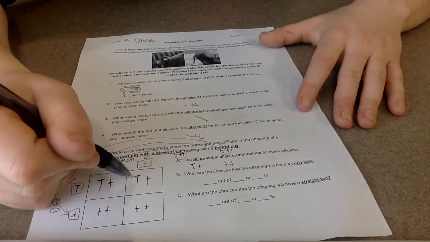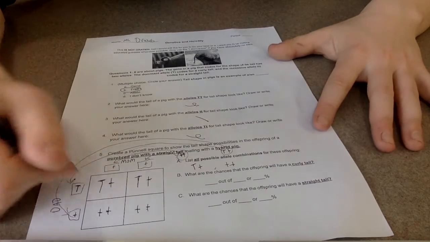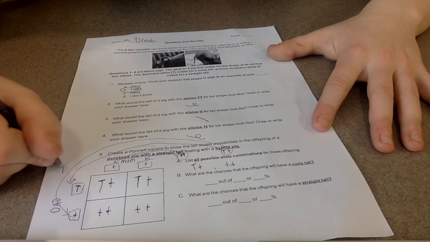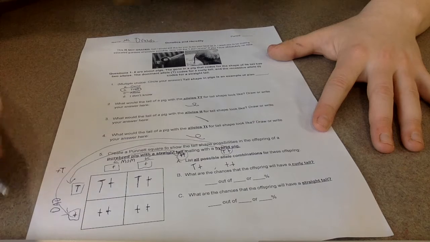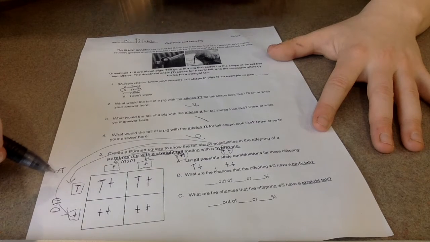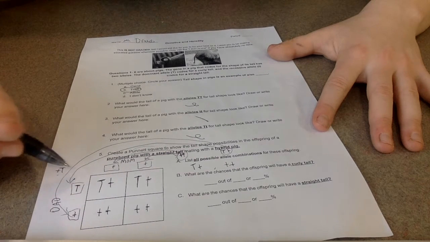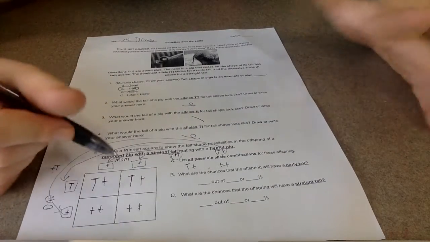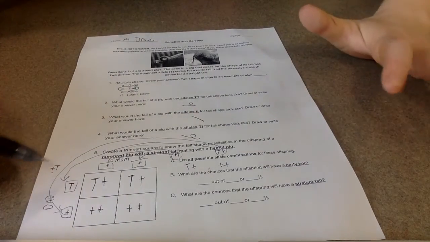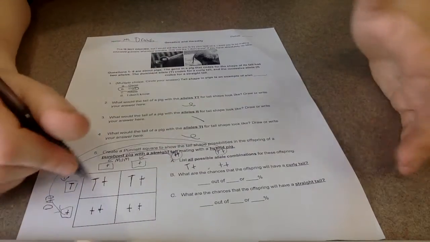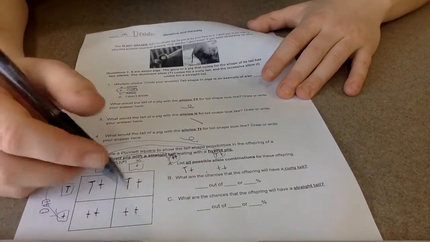Now, if you have like a little t, big T, something that looks like that, with a little t and a big T, that's the same thing as big T, little t. So go ahead and just write little t, big T, or big T, little t in this box, because that's the same thing, okay? So that's how you answer A on that.